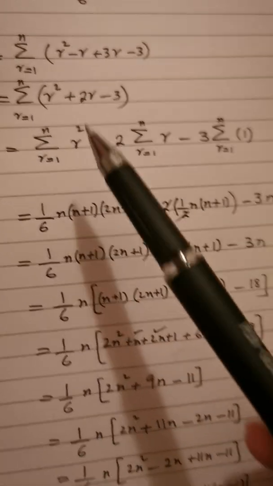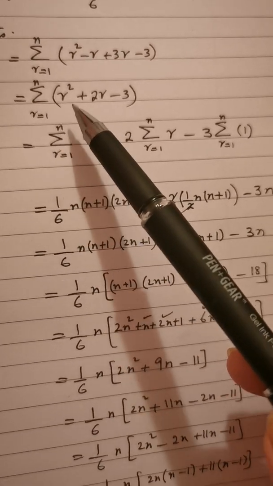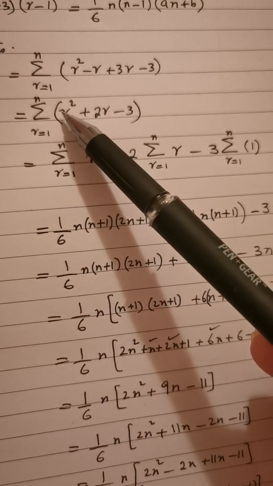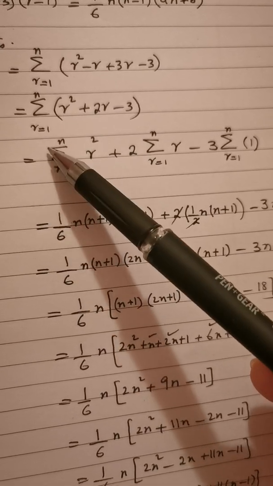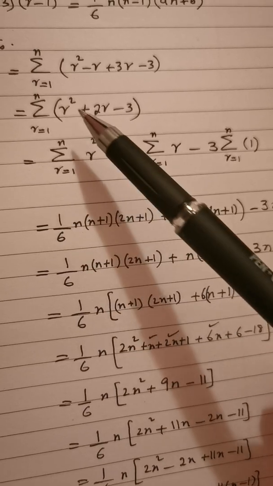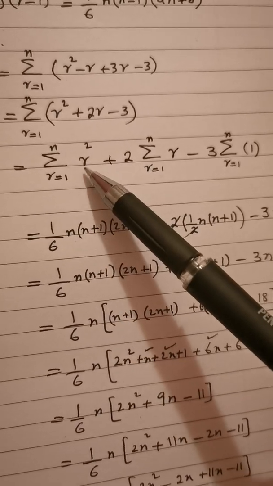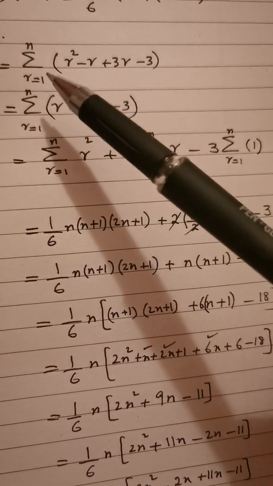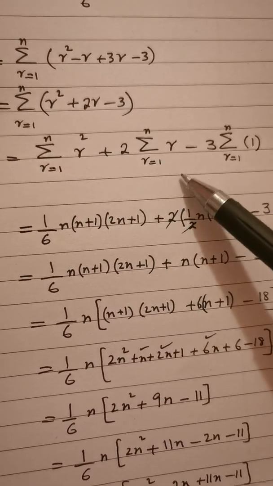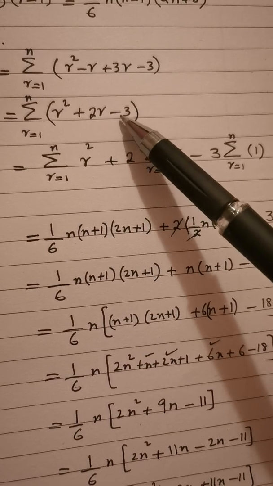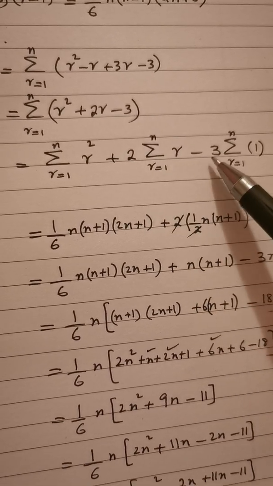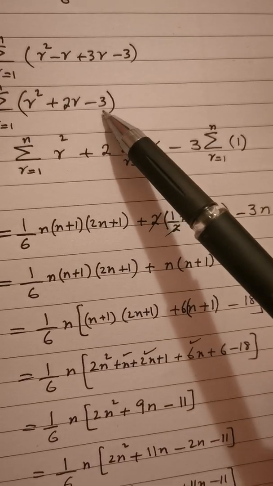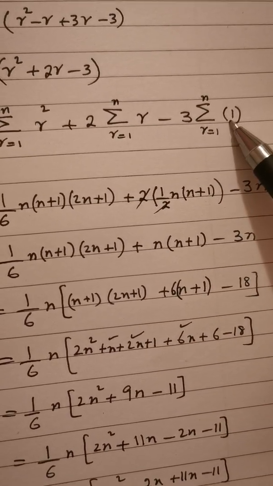So I am going to split this expression of summation right here. There is one coefficient here, so we will not write 1, and we will write summation r square. Next step, we will write the coefficient 2 first, and then we will do summation r here. And the next step, we will write minus 3 first of all, and then write the summation of 1, because minus 3 is multiplied by 1.